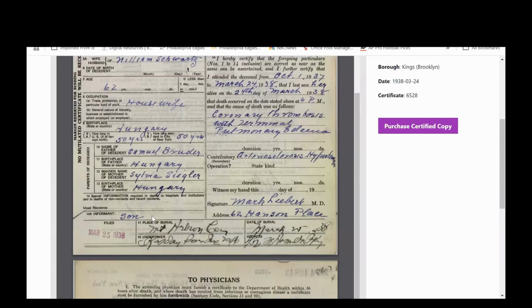The informant, the person who provided this information, the information on the left-hand side of this document, was her son. Her son is not named here, but knowing that this is her son will allow us to make some observations about how accurate some of this information might be.